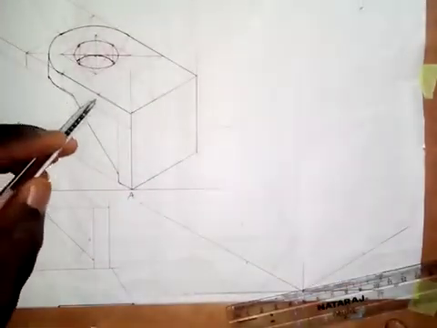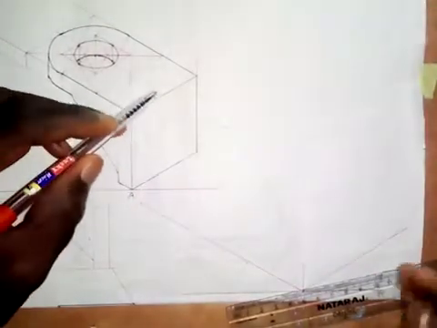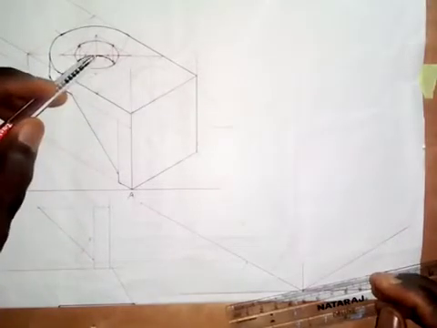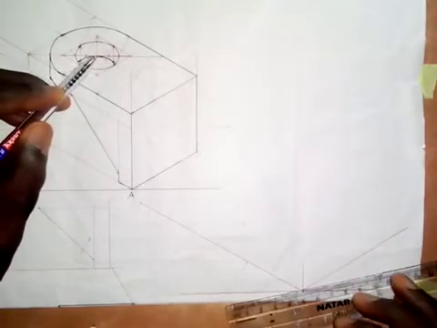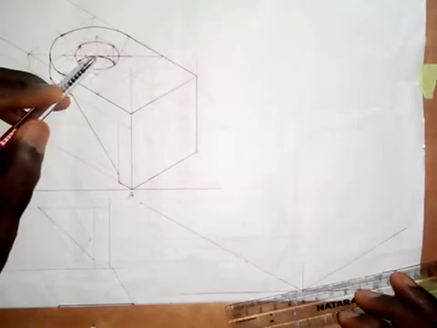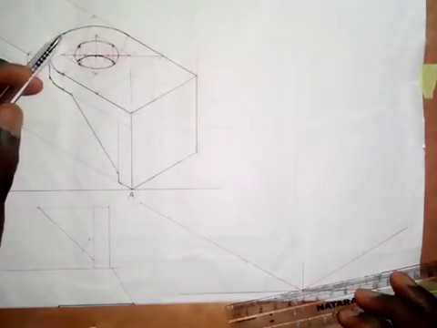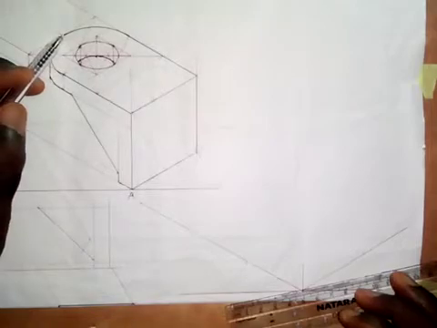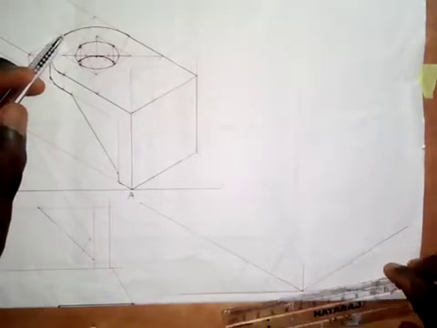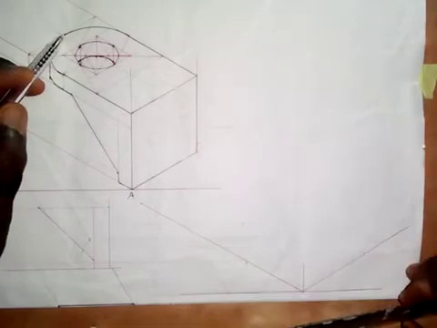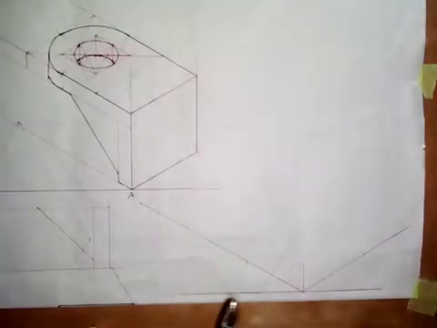This is 50 millimeters. Then the distance from here to the center is 51, and from the center of the circle to this point we have 25. So 51 plus 25 will give us 76.